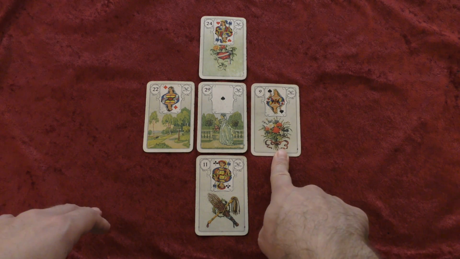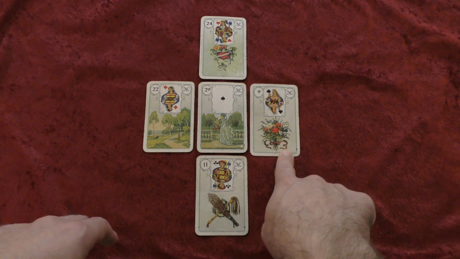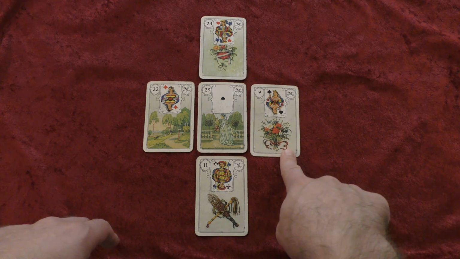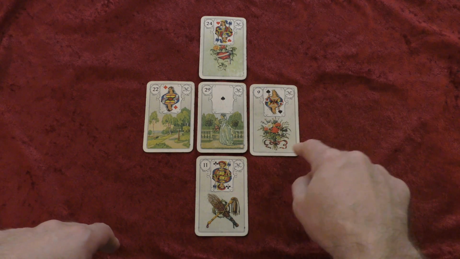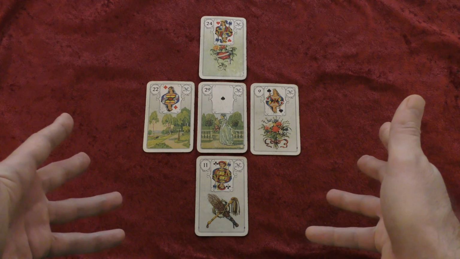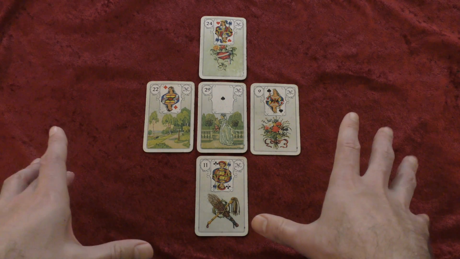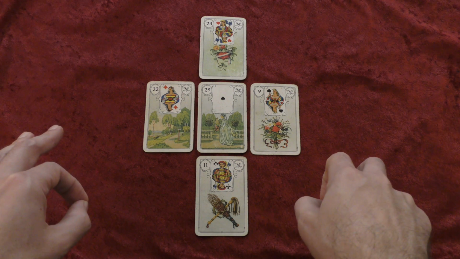In the future, we see things working out fine. There's going to be improvements, maybe a surprise reversal of events after the quarrel. Things turn out better, maybe an offer or invitation of some sort. And even though we're just looking at 5 cards there, we already have a lot of information that's very juicy.